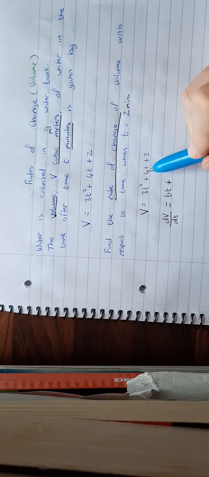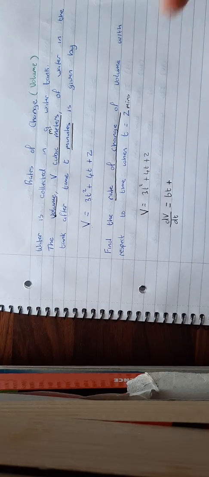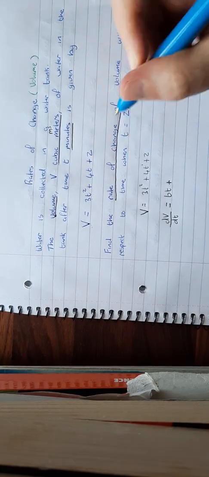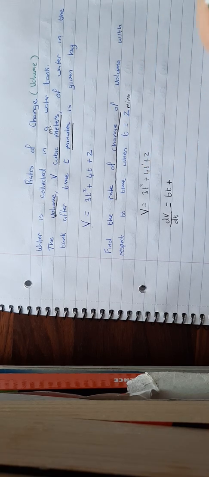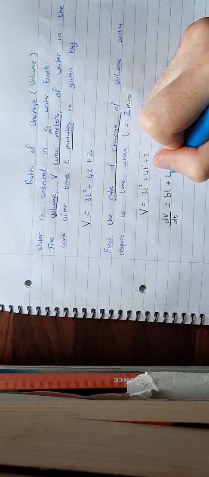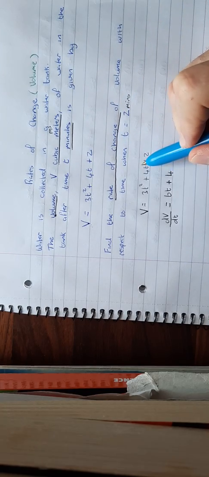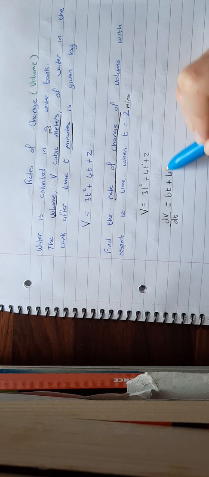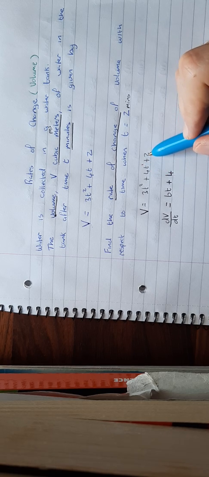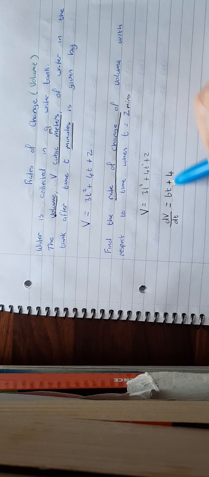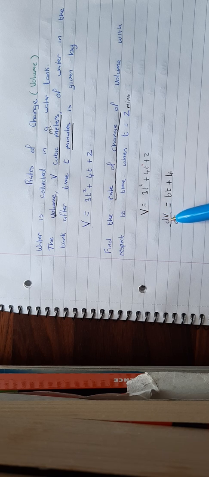Plus, this is 4t, to the power of 1, so it's 1 times 4, which is just 4, and then t drops to the power of 0, which is 1. So 4t differentiates to just 4. And then this constant just drops off. So the first derivative of this function, dV/dt, is equal to 6t plus 4.